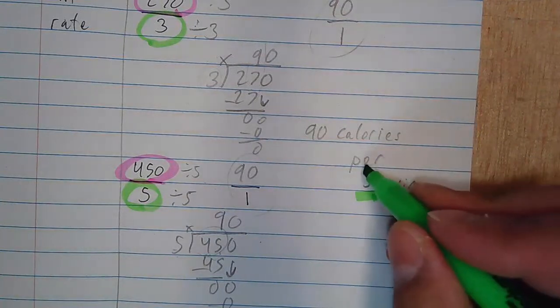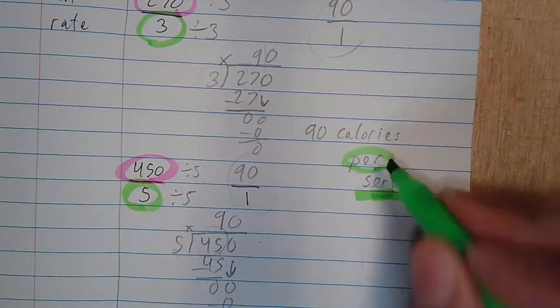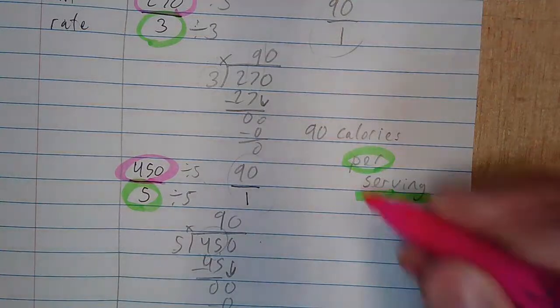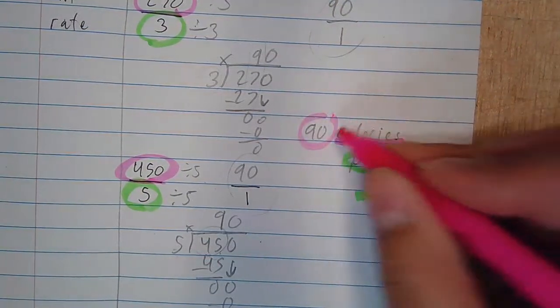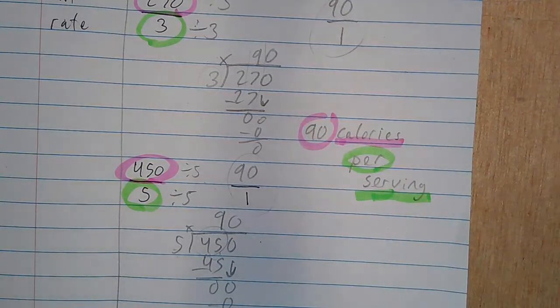And the per, again, means 1. It isn't 1, but it means 1, if that makes a difference. 90 calories per serving.